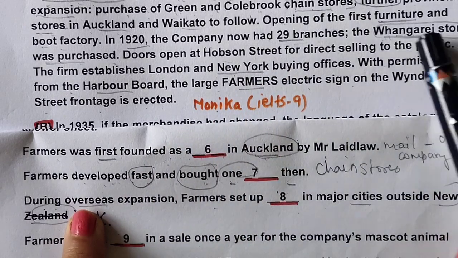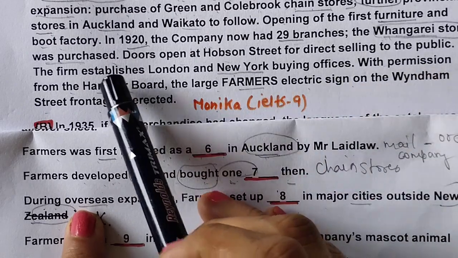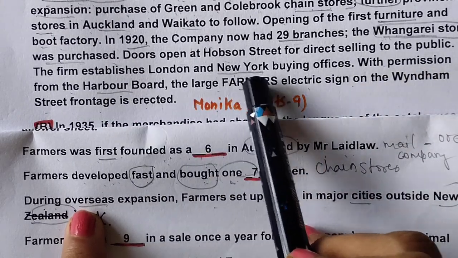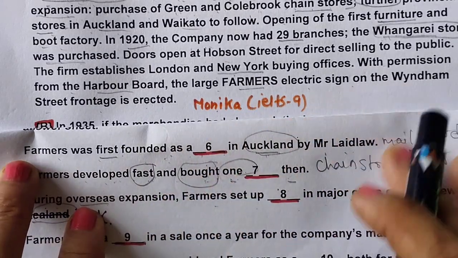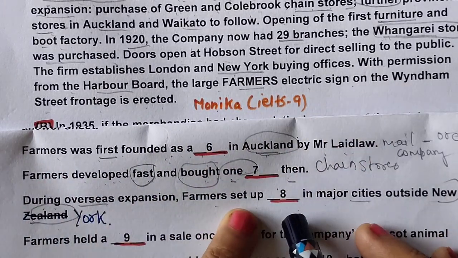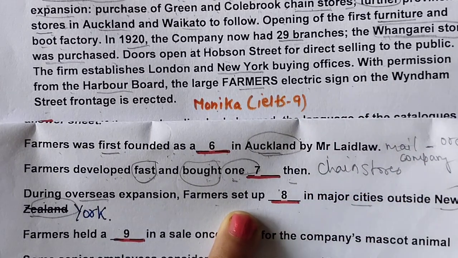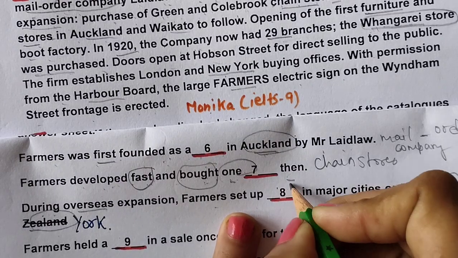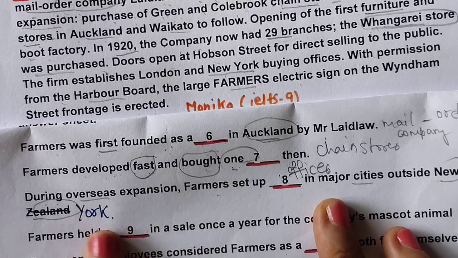Okay. The Wengrai store was purchased, doors open at Hobson for direct selling to the public. The firm establishes London and New York buying offices. It means these are overseas expansion. Farmers set up dash what? In major cities outside New York. So it means we can write offices over here. Farmers set up offices. Okay, same sentence is there.